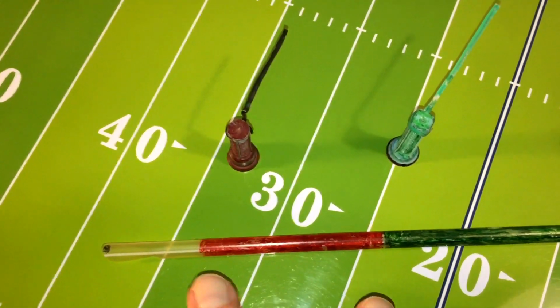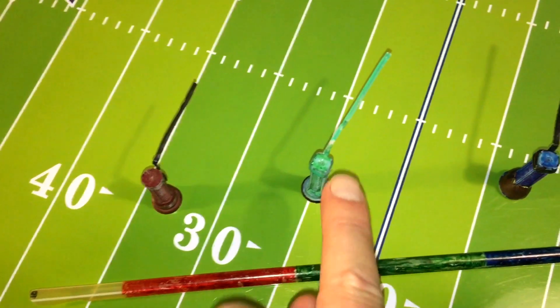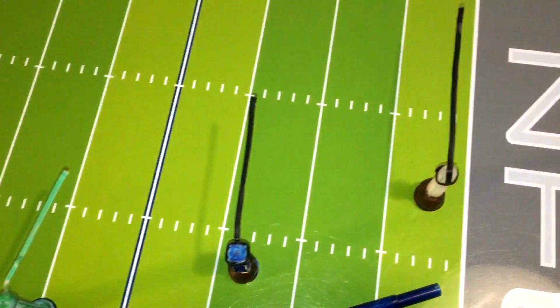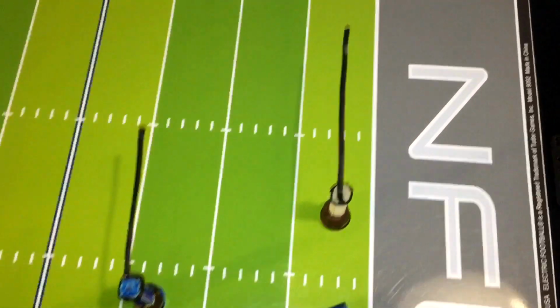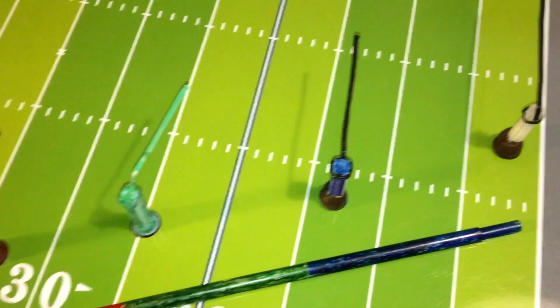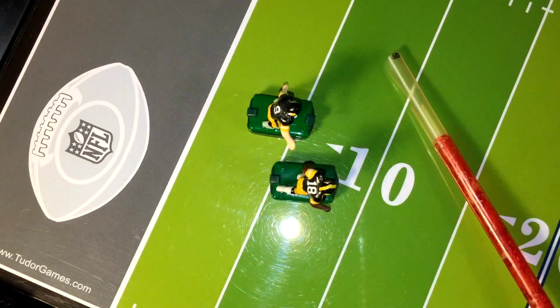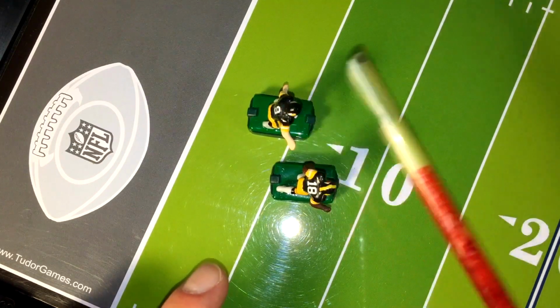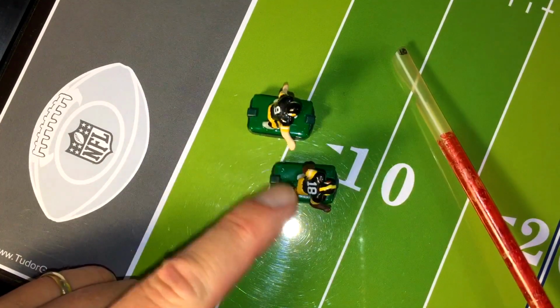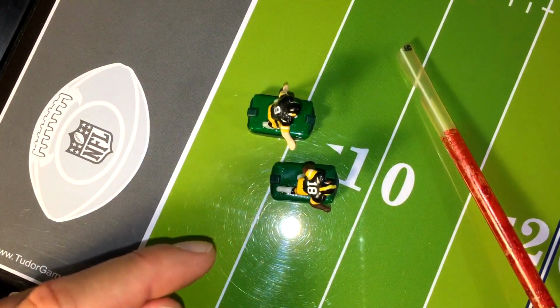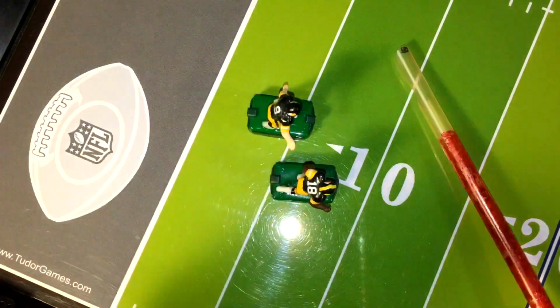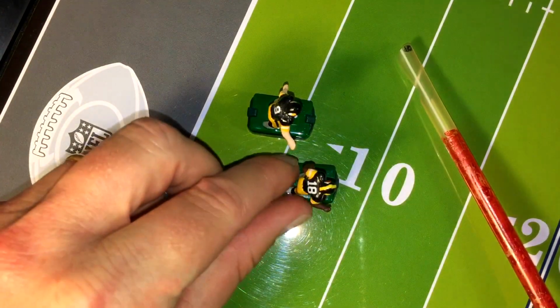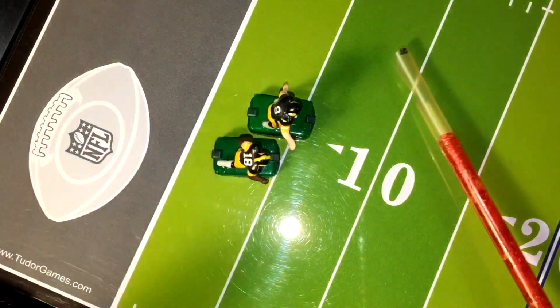If they're in the red zone, use the red marker, green, green, blue, and if they're beyond the blue, use the white one, not to exceed 60 yards beyond the line of scrimmage. If the eligible receiver is closer than the red on the measuring stick, it's considered an automatic completion or a handoff. You just can't hand it off forward once you're past the line of scrimmage. Those handoffs must be backwards.